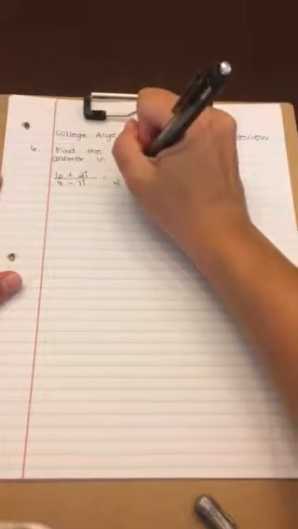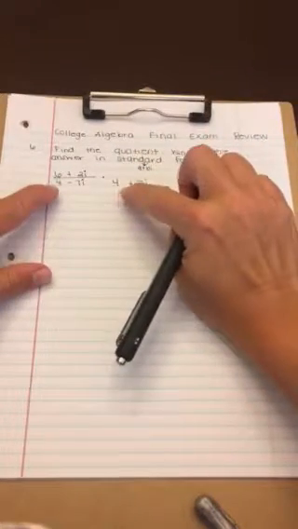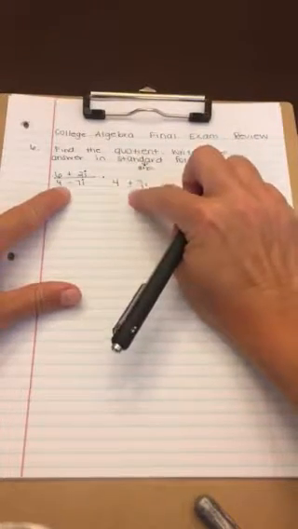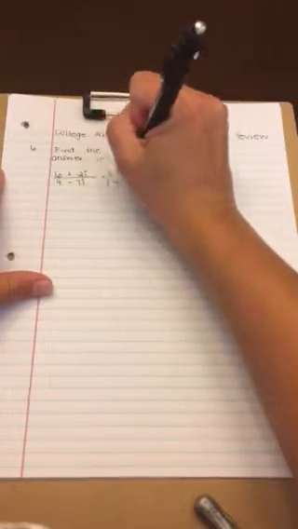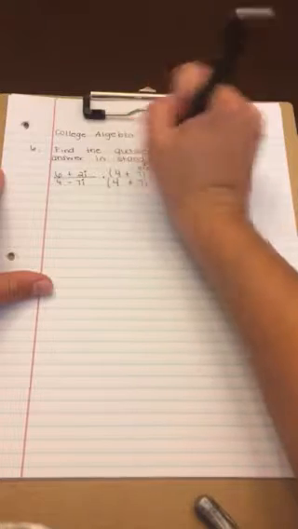The conjugate of the denominator just means we're leaving everything the same. The only thing that's changing is this middle term. So I still have my 4, my negative changes to a positive, and then 7i. What we do to the bottom, we're also going to have to do to the top. So we'll multiply the top and the bottom by 4 plus 7i.